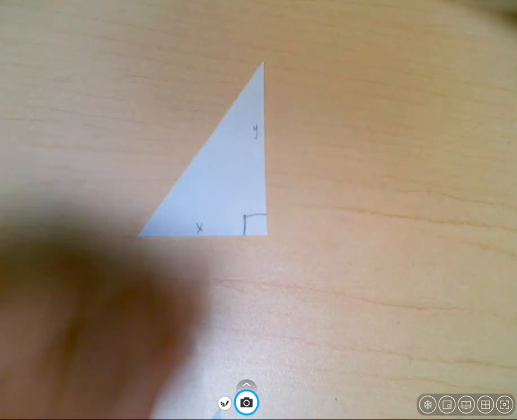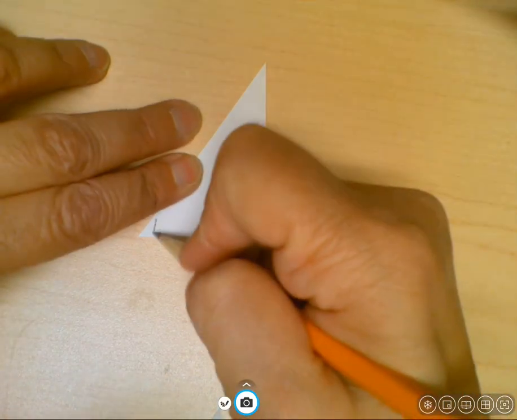Let's look at the triangles from the beginning. Okay, let's look at these triangles that we had. Okay, this little triangle. Suppose this is angle A down here.